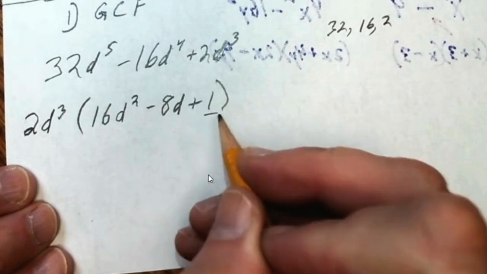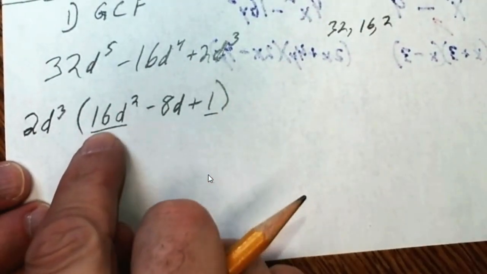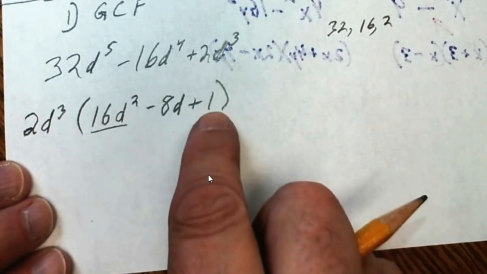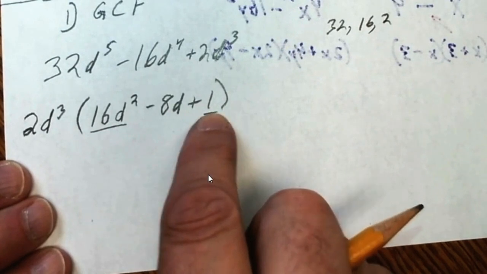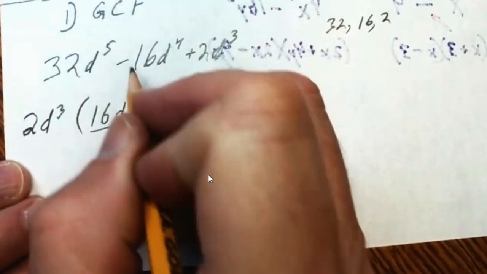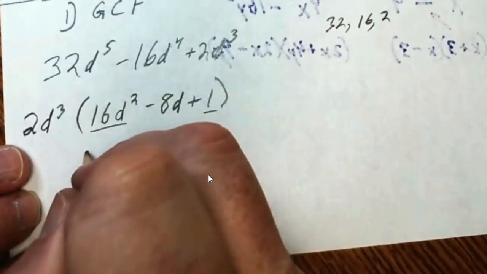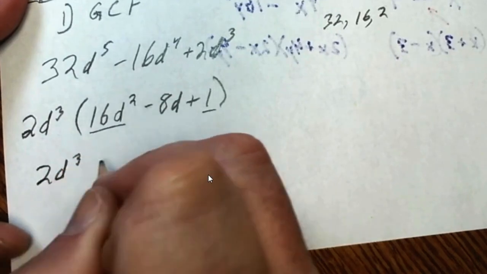1 is a perfect square. 16d squared is a perfect square. This is 4d times 4d. This is 1 times 1. So 4d times 1 is 4d. Double it, and it's 8d. This is a negative. So this is, let's see, we still have 2d to the third.